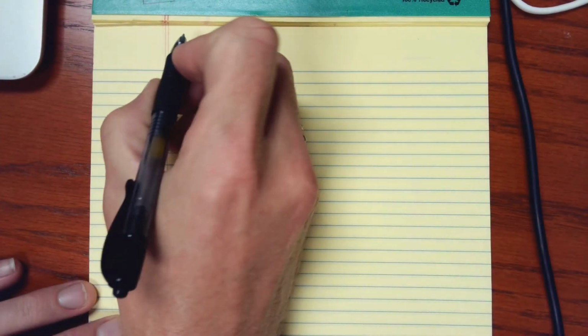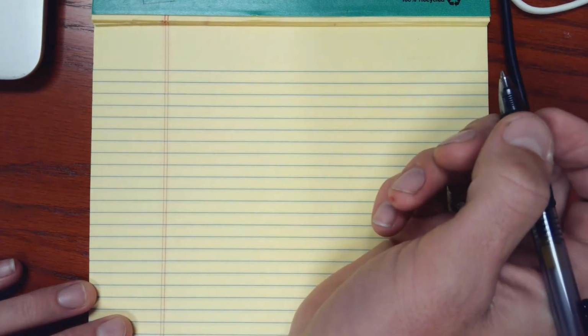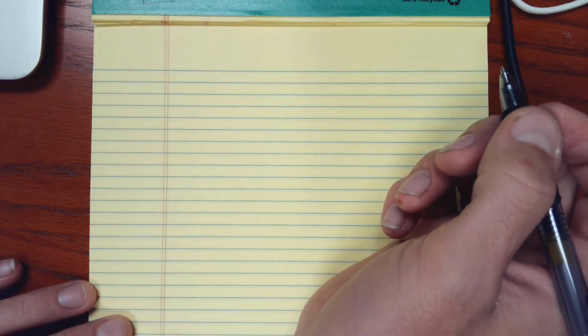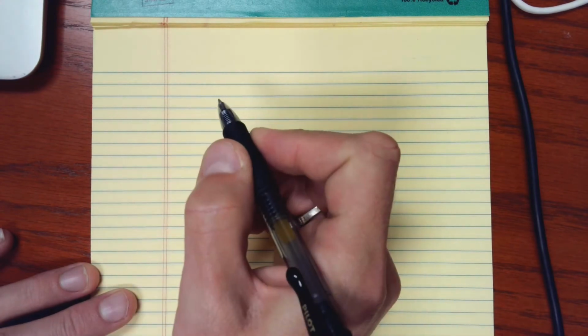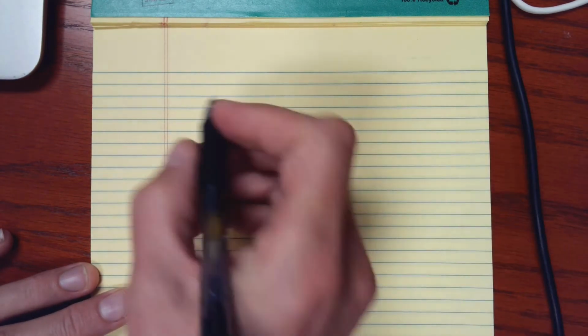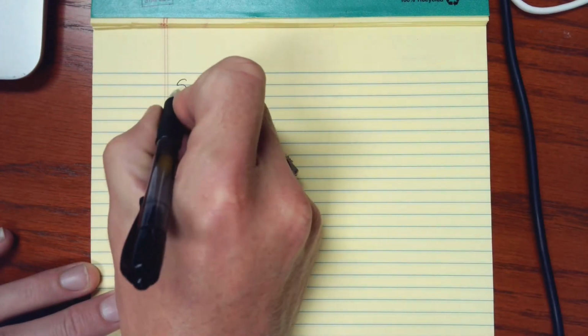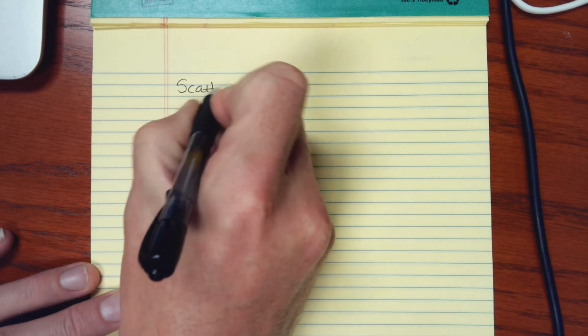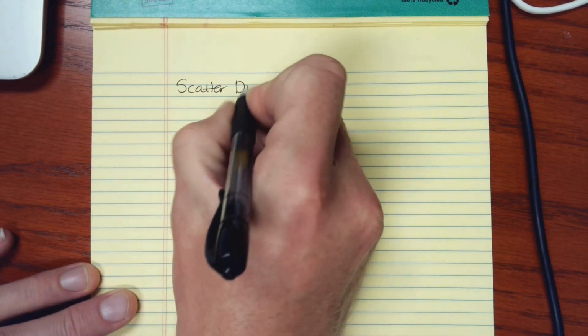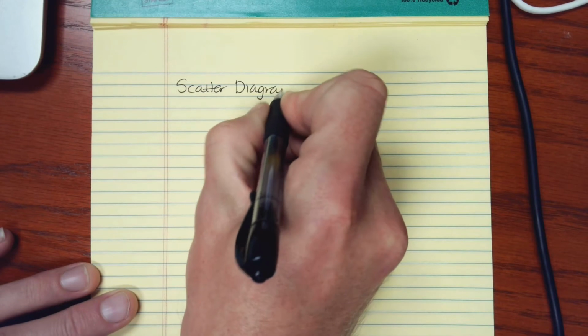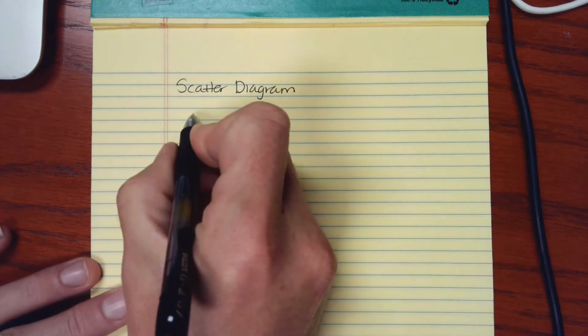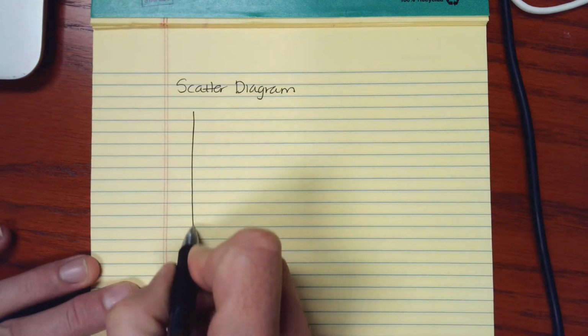Hello, in this video we will look at strategies for analyzing the relationship between two variables. This is sometimes called bivariate analysis. So one of the first tools that we have is called a scatter plot, or a scatter diagram. So the way this works, we have two variables.